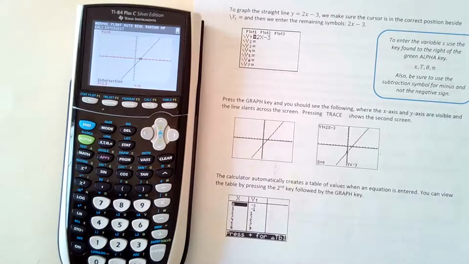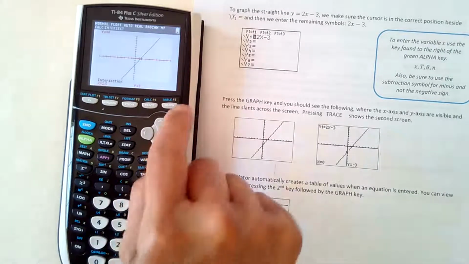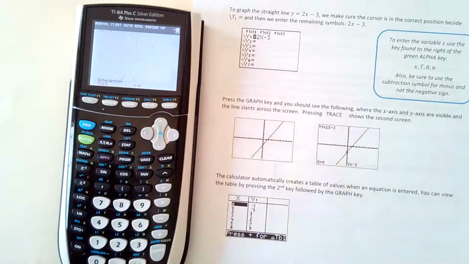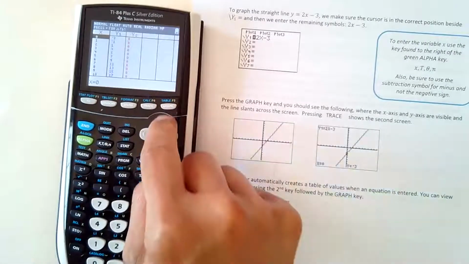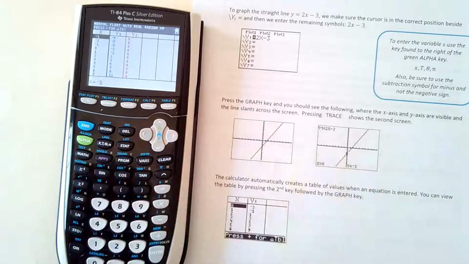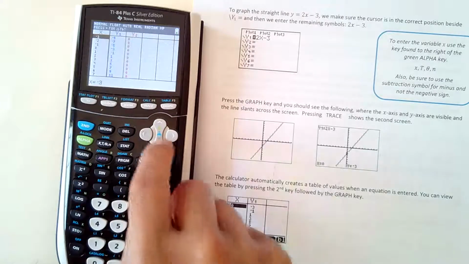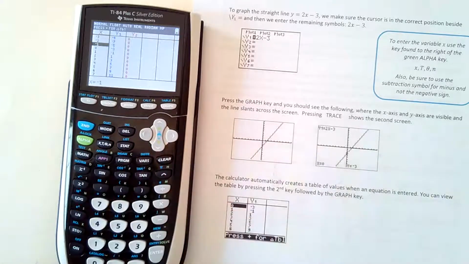There's another way of doing it. You can press your second table, and this gives you a table of all of the coordinates that are integers. So in this case here, x equals 0, y equals negative 3, that gives us the y-intercept.